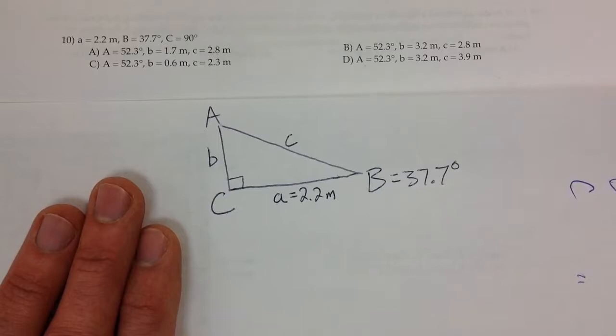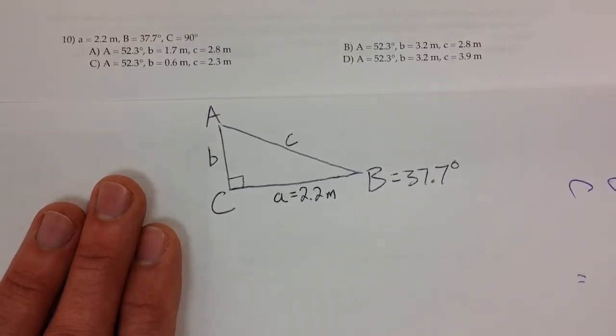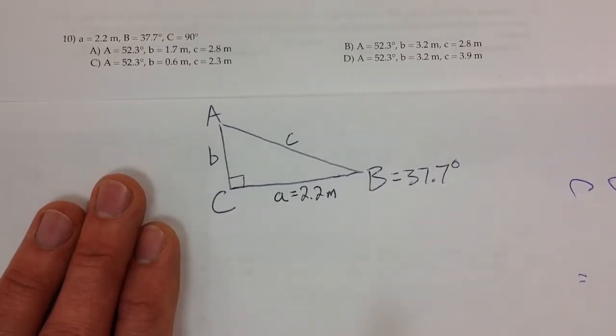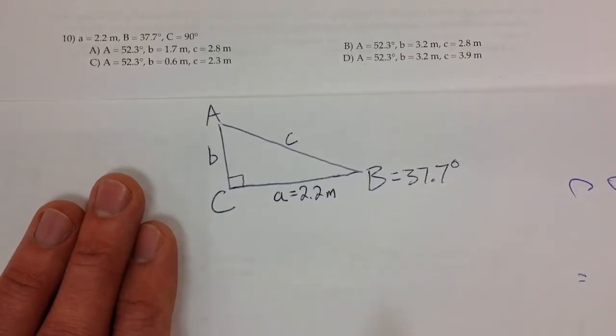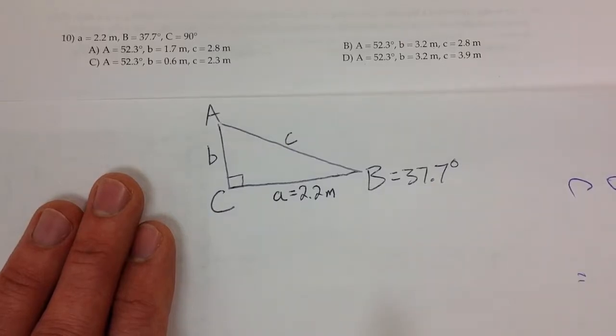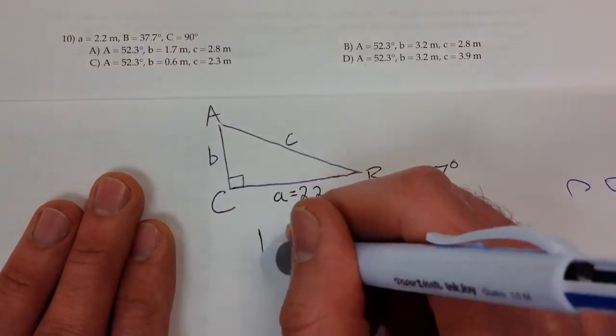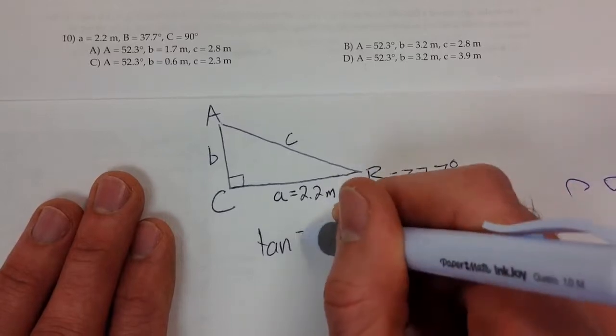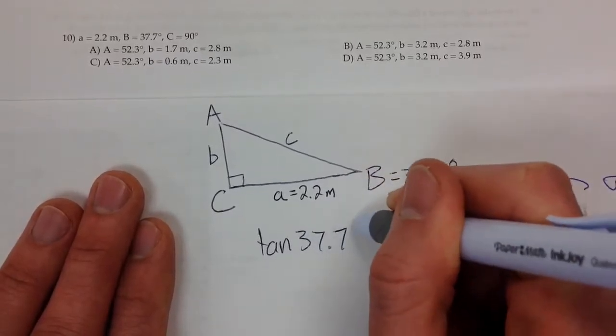Thanks. And we'll try to make this as interactive as possible. Natalie, what would you like to do first for this one? I did tan 37.7 equals B over 2.2. Excellent. So this is a good first choice.